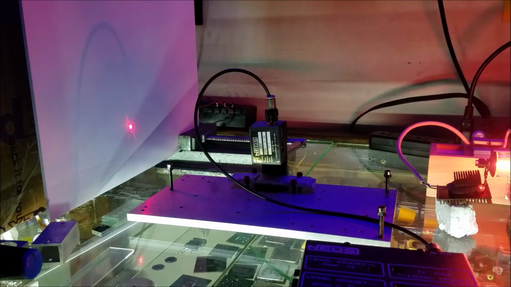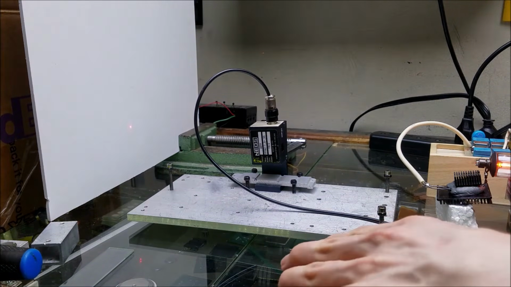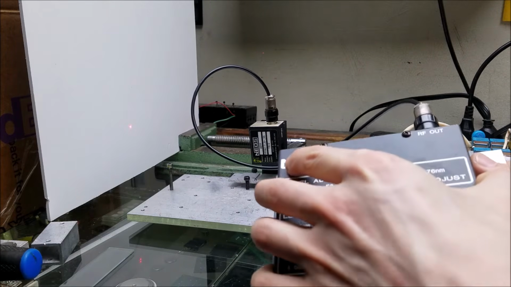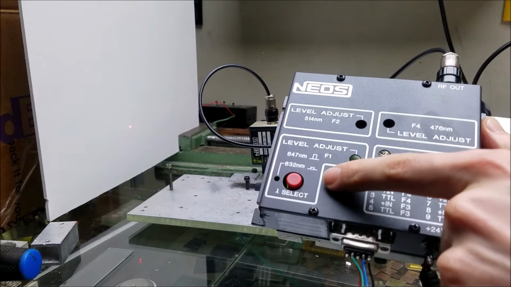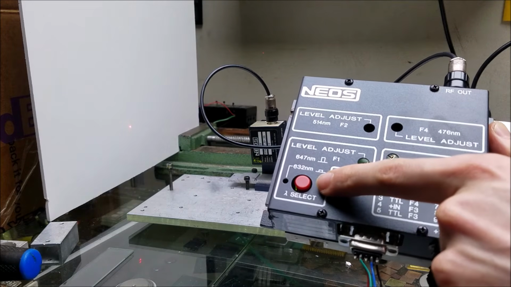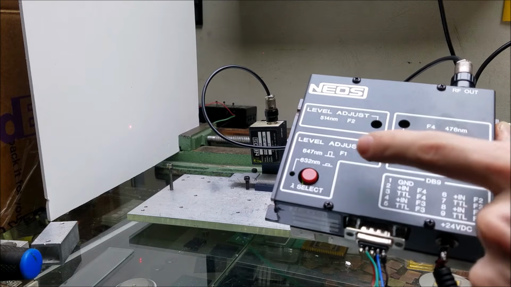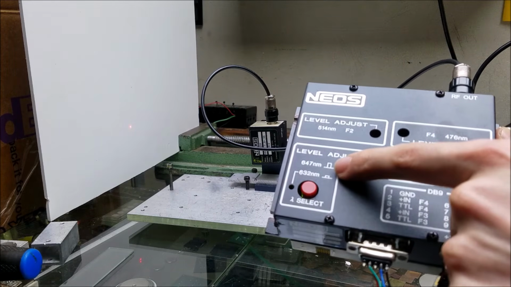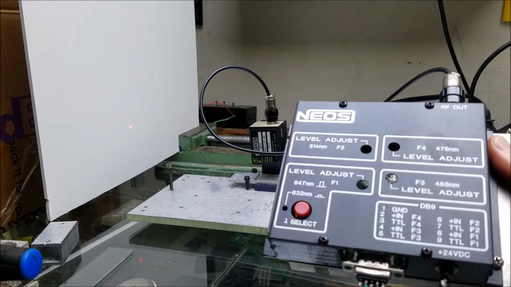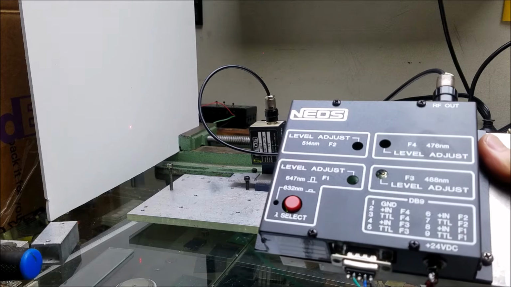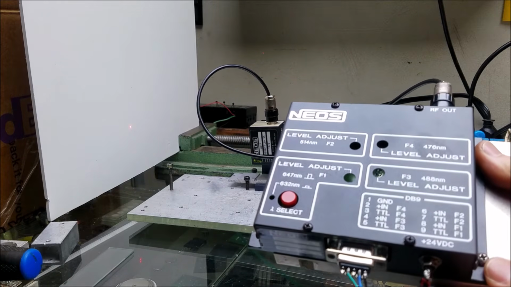Yeah. So here's another thing I want to do. Let's take a look at the controller. Now we have this section here. That's for the red output. We have the 632 nanometer selection on because we're using a helium neon laser. But we also have another color here, the 647 nanometers. It's usually a line that comes out of a krypton laser or an argon krypton mixed gas ion laser.